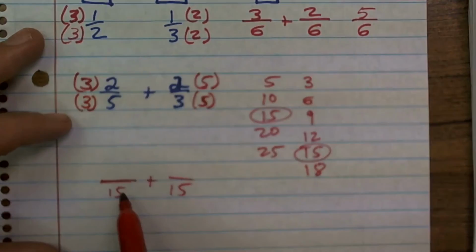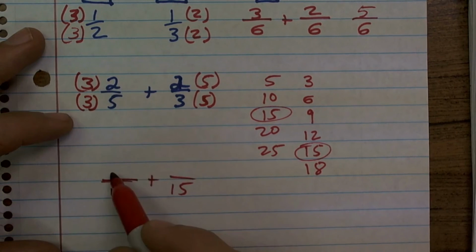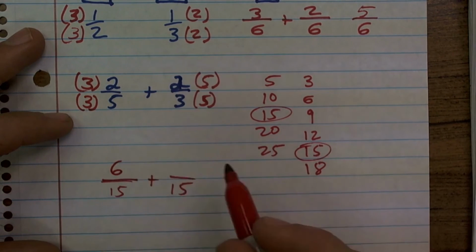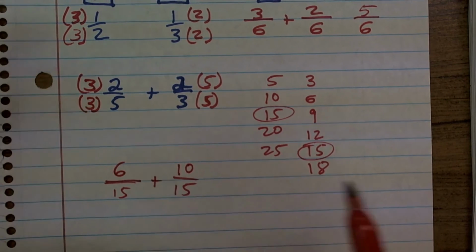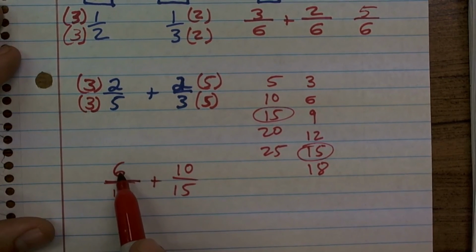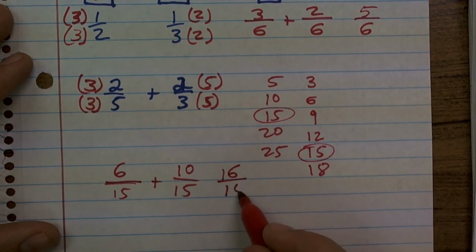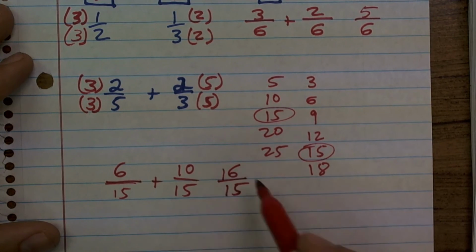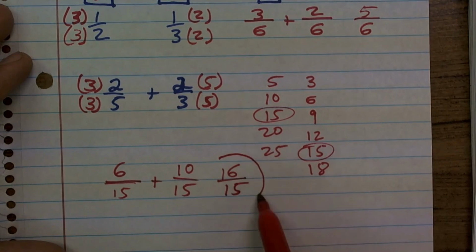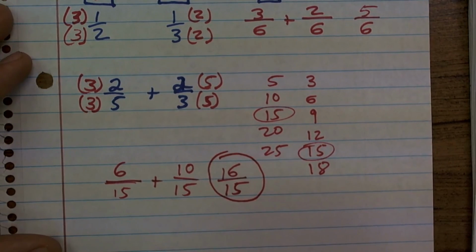So 3 times 5 we know is 15. 3 times 2 is going to be 6. 5 times 2 is going to be 10. Now all I can simply do is add 6 plus 10, which is going to give me 16 over 15. And that is an improper fraction, but that's okay. I'm just going to leave that as my answer.